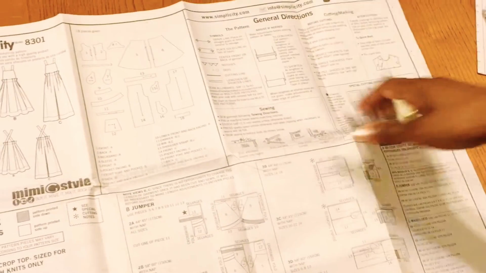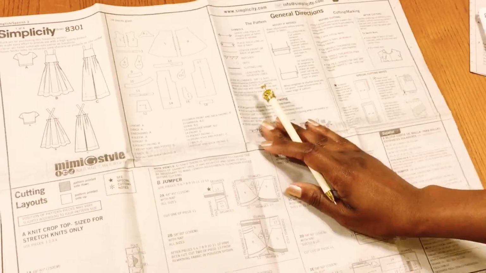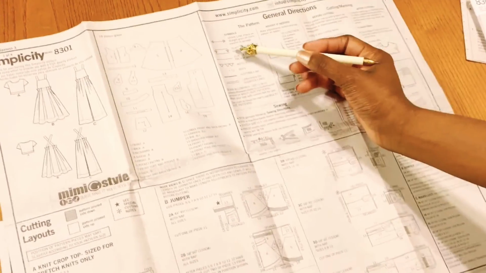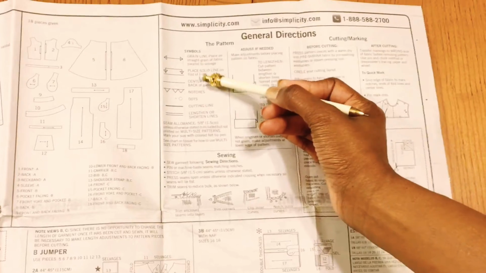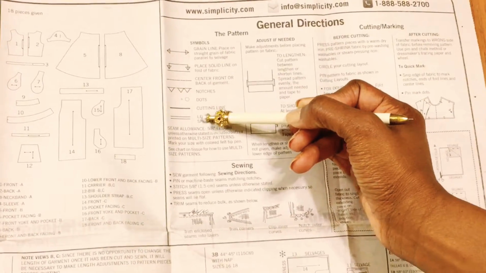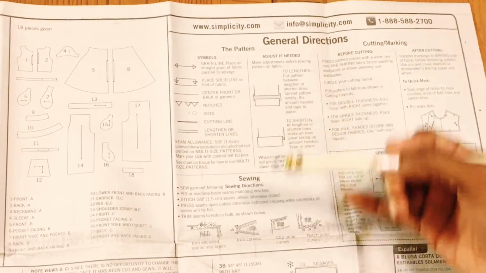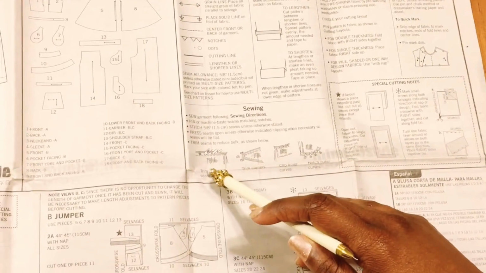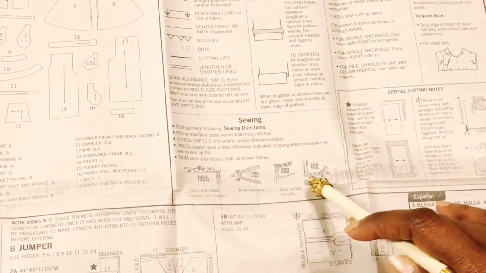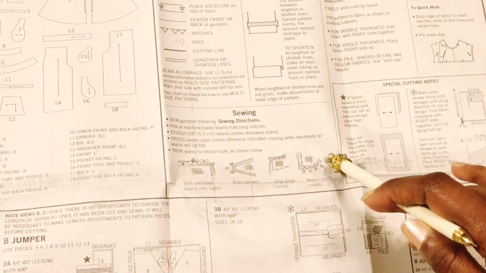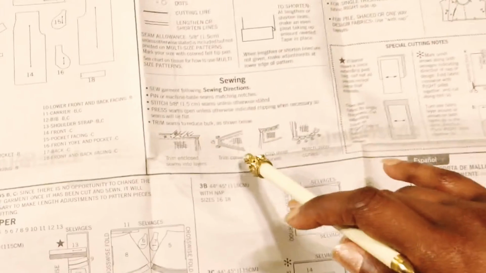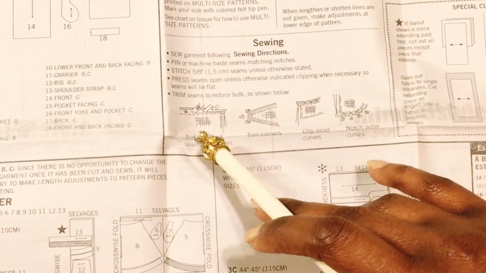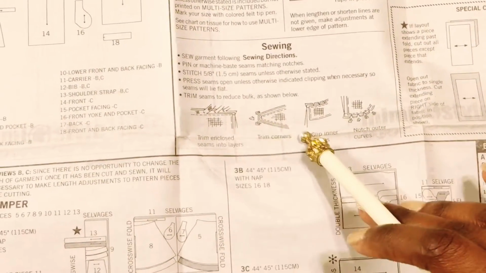Here, the rest of these things, these are general directions, giving you a definition of what these symbols mean. I'm going to go over those as we go along. These are some sewing directions, letting you know how to get the best look when you're sewing a curve or when you are sewing corners. That's what all of this is here.